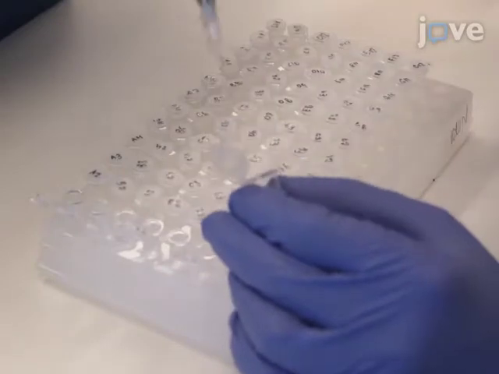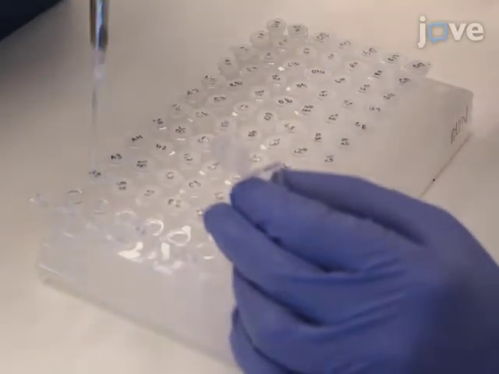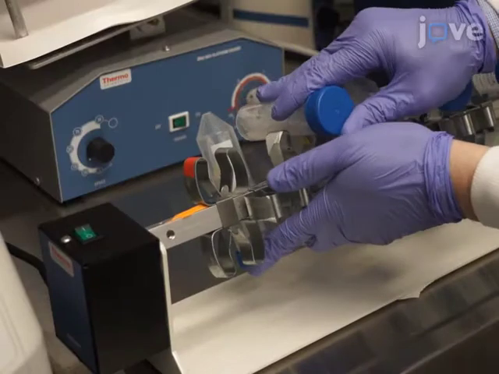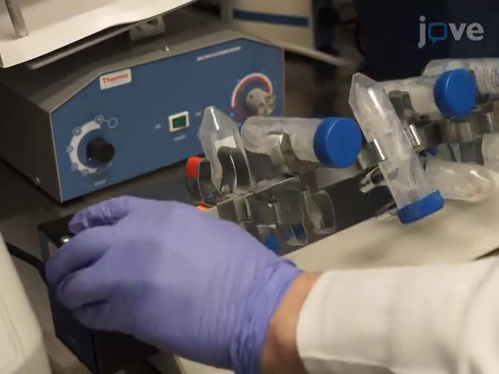Aliquot the sonicated material evenly to the protein G beads with specific antibody, and rotate the tubes using a tube revolver overnight at 4 degrees Celsius.